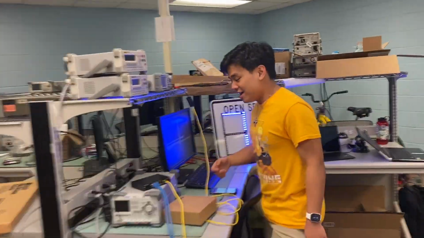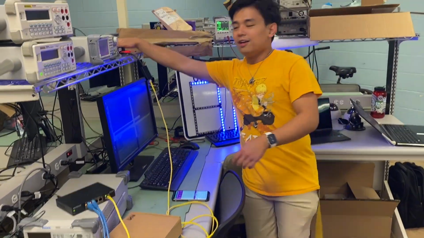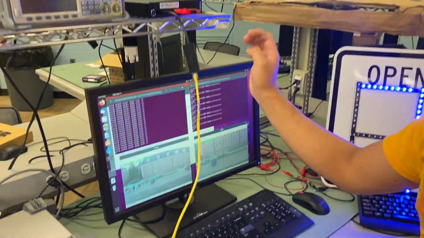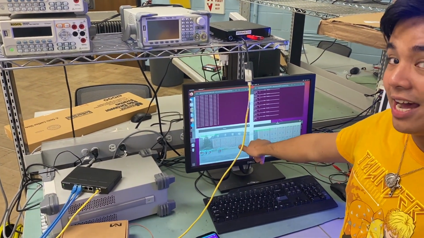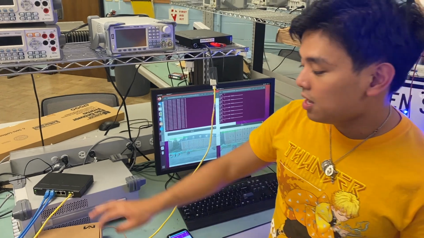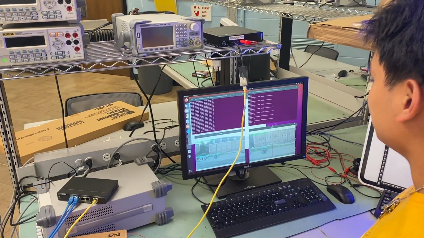So we had to add a switch that connects to our server right here. And here is our server with our monitor. And the switch essentially allows us to run both camera feeds at the exact same time. The switch also powers the cameras via Ethernet. So, and that's something to keep a heads up on.